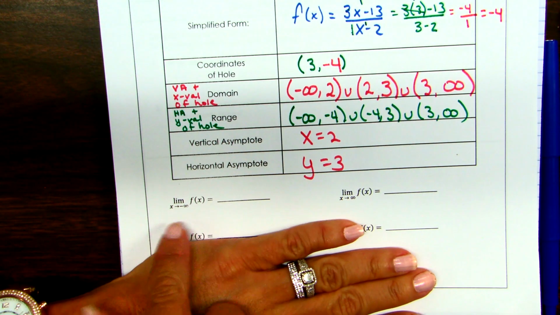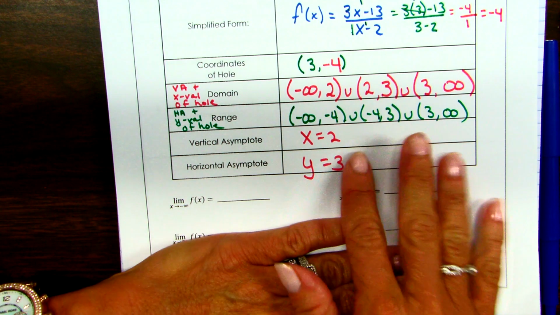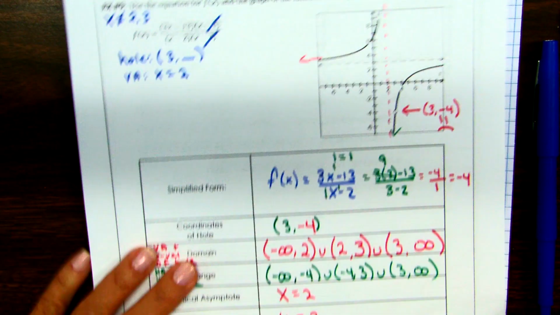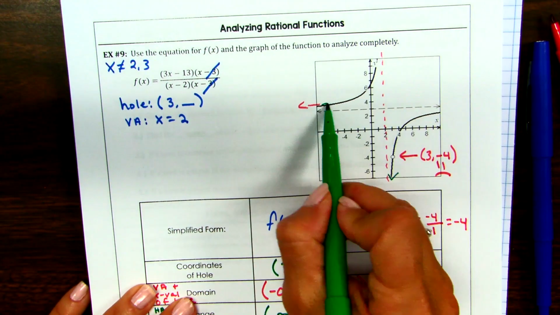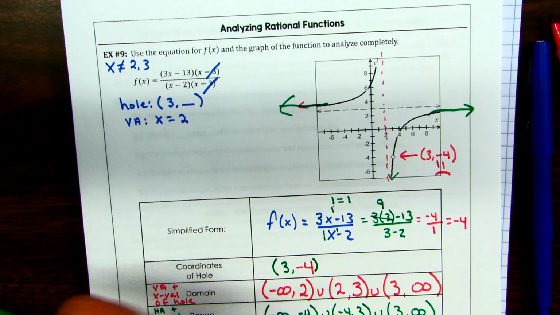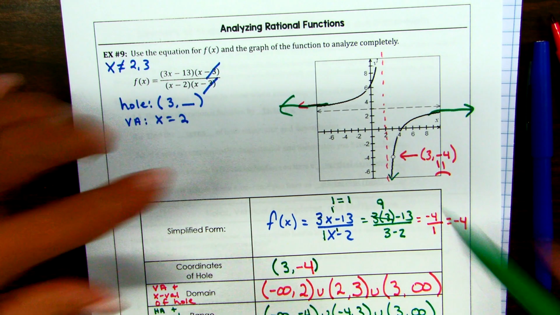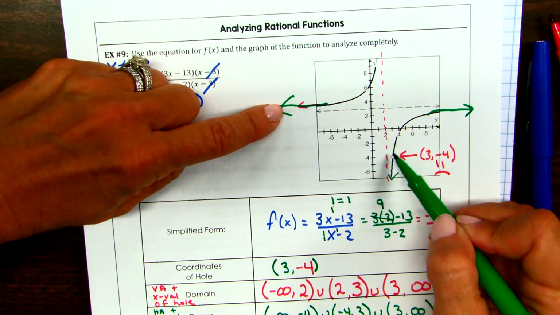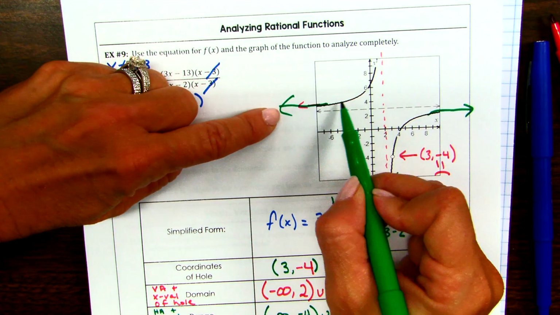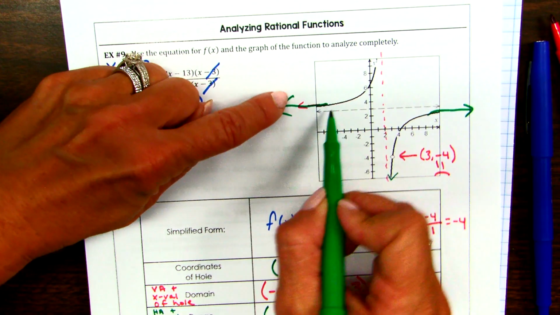Stay with me. It's saying what is happening as x approaches negative infinity and positive infinity. That's the ends of the graph. Look, what's happening here and here as x approaches negative infinity and positive infinity. What is the y value that they're both approaching? It's going down, right? Is it going to go down forever?